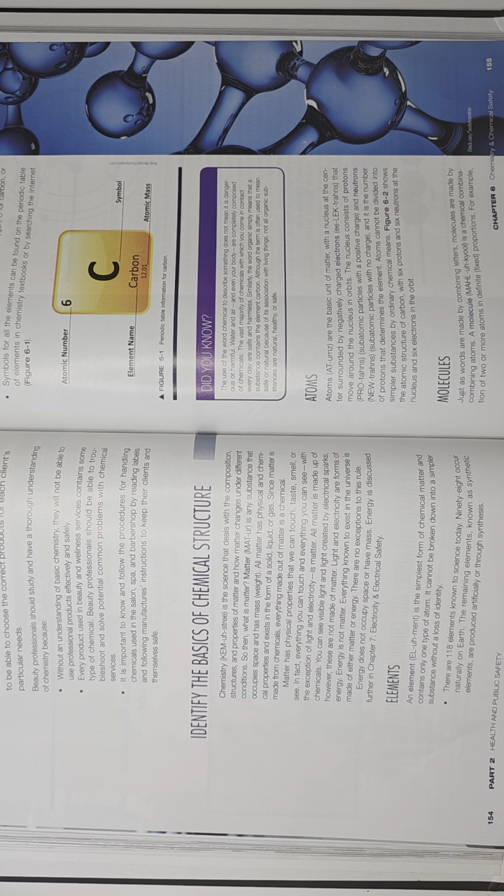It is the number of protons that determines the element. Atoms cannot be divided into simpler substances by ordinary chemical means. Figure 6.2 shows the atomic structure of carbon, with 6 protons and 6 neutrons in the nucleus and 6 electrons in the orbit.